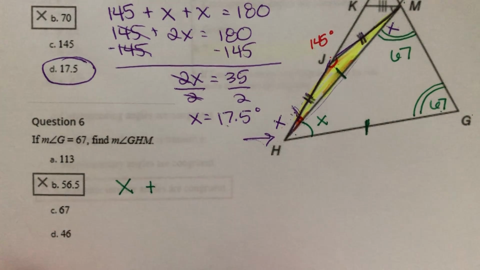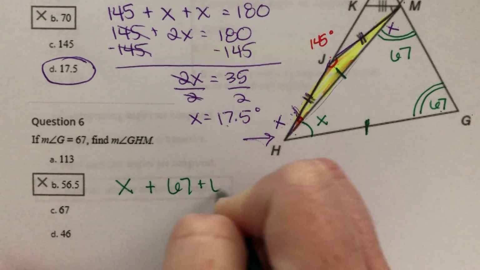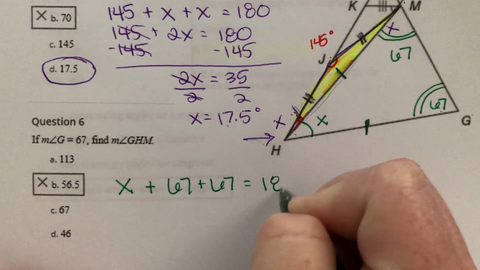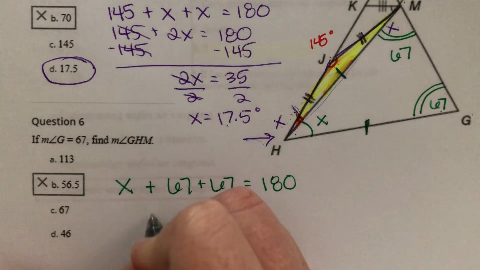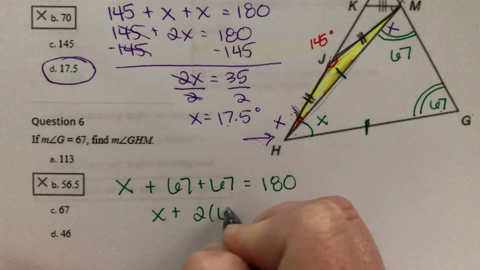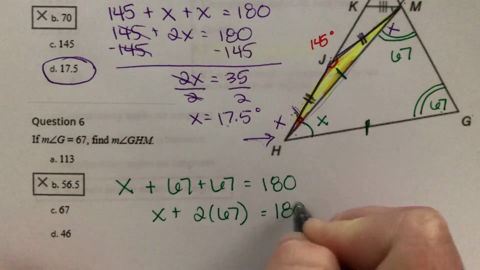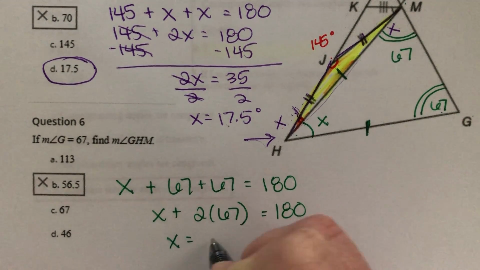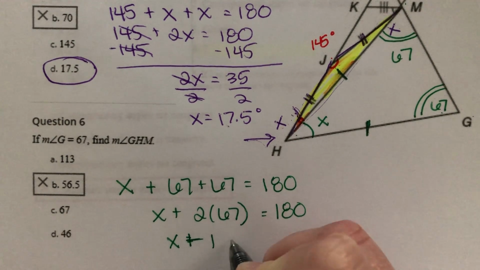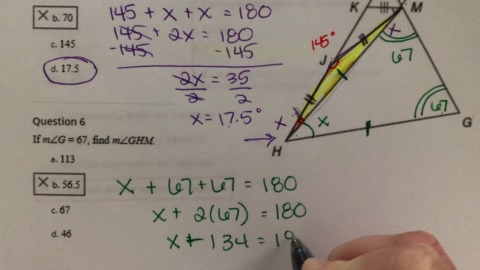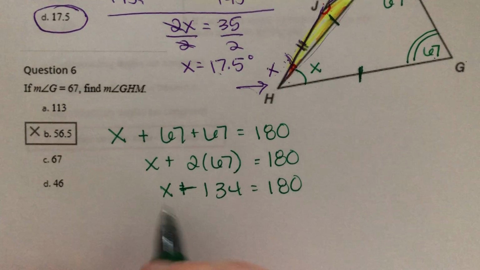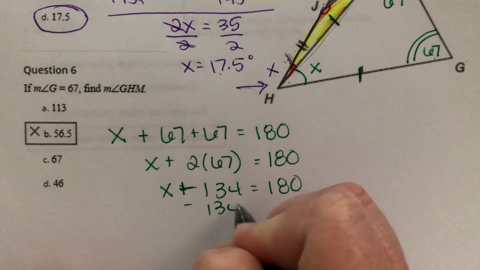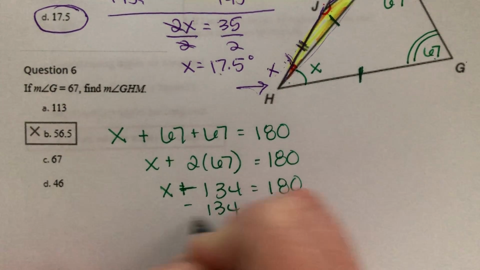X plus 67 plus 67 all has to add up to 180. So X plus 2 times 67. 2 times 67 is 134. X plus 134 equals 180. And then to get X alone, I have to subtract that 134 from both sides of my equal sign.